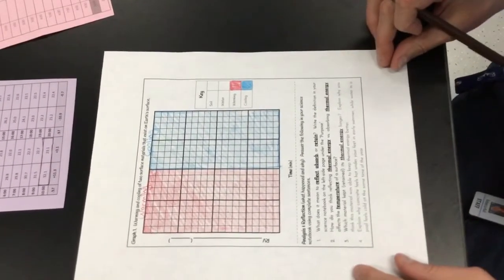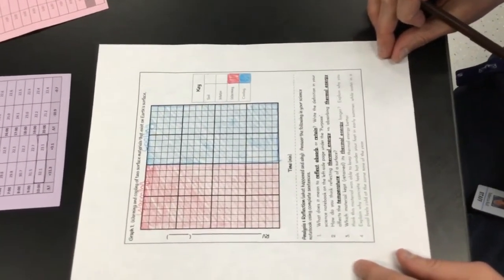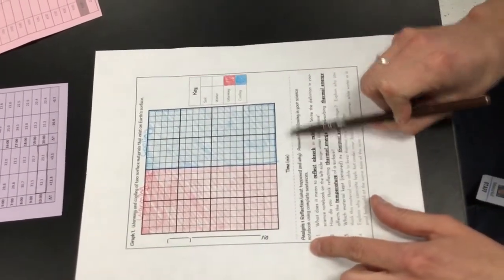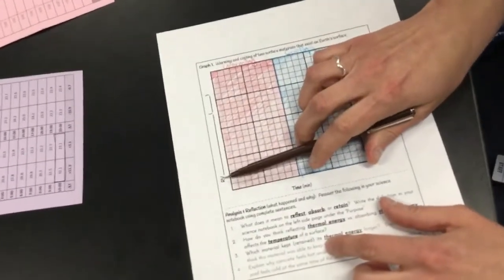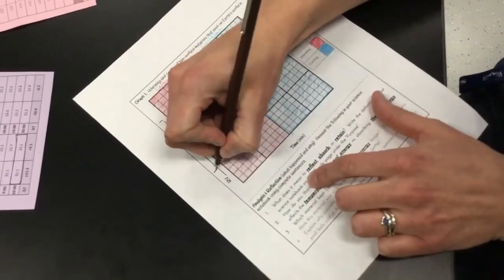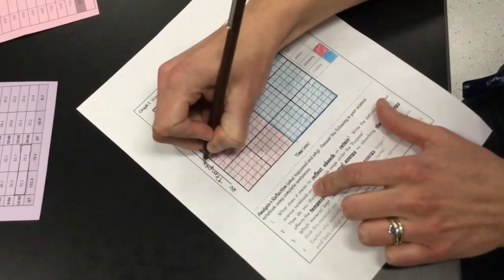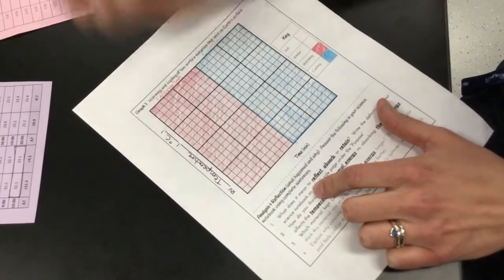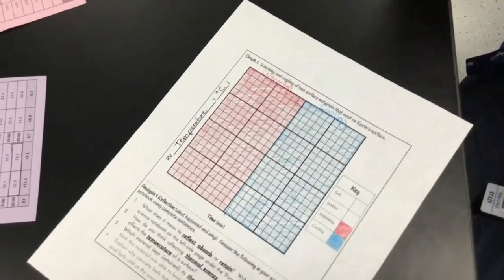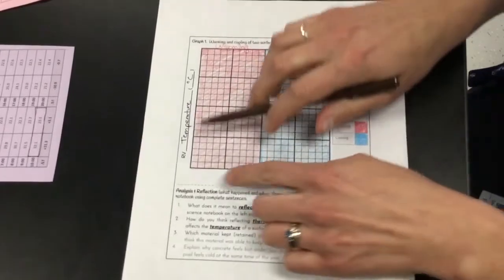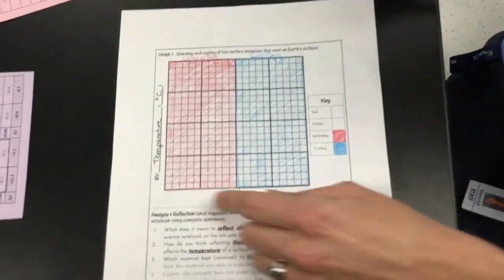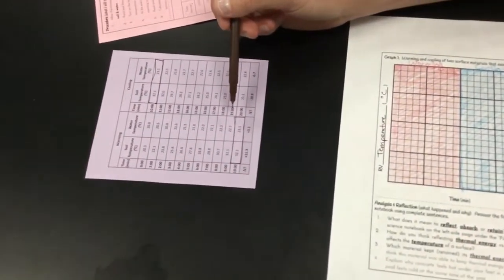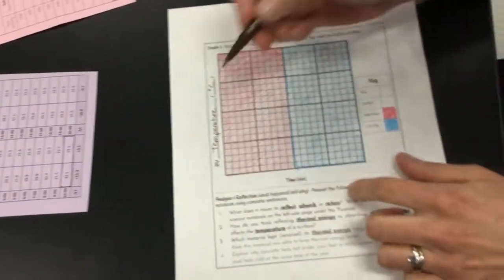The other thing we need to do on a graph is add the labels. I did the time in minutes already, and then we have our responding variable, which is going to be temperature, because that is the data that we were collecting, and this is in degrees Celsius. We also need a scale, and because our numbers are between 15 and 35, that's where we're going to start.